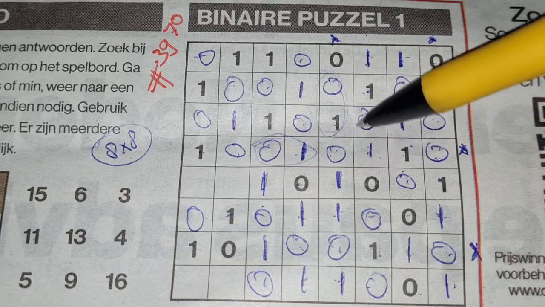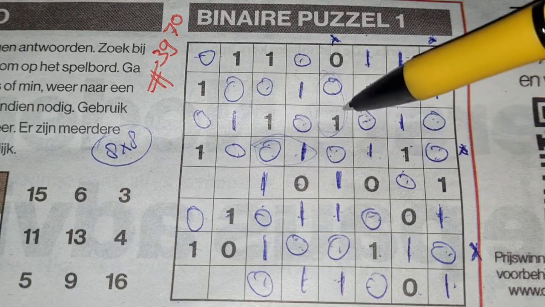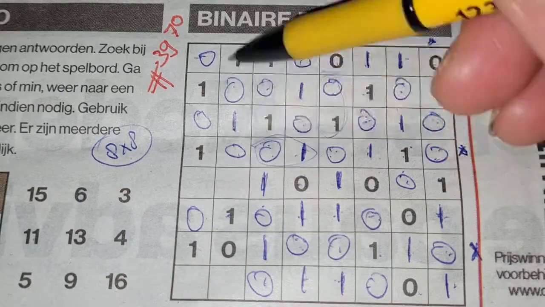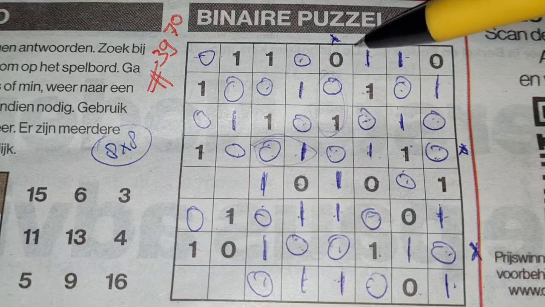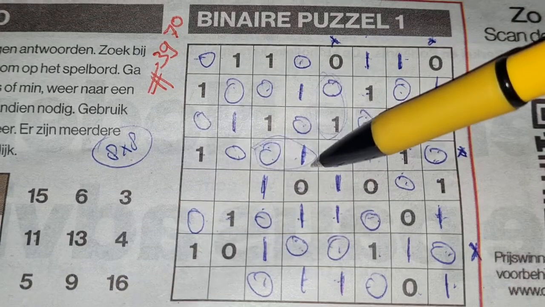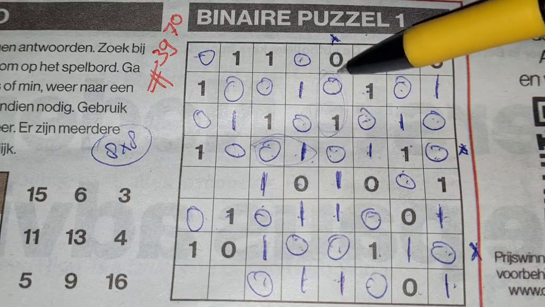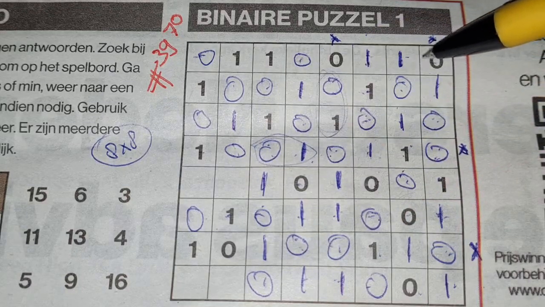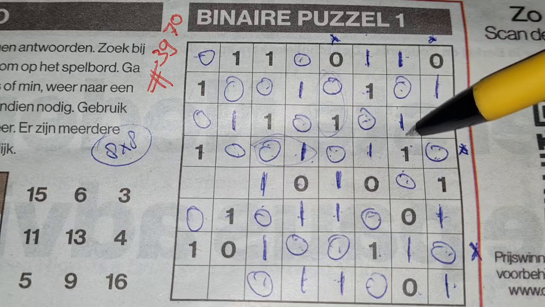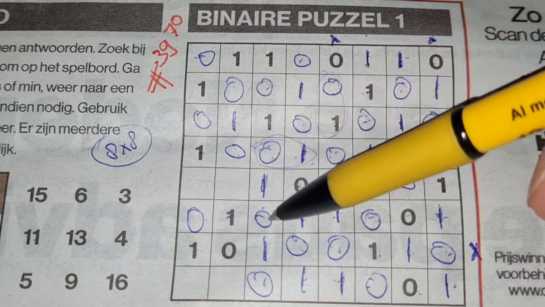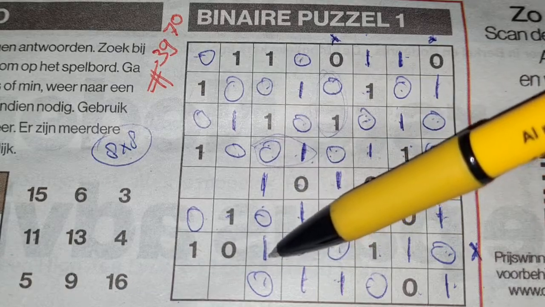Let me see. 101. I think we need to compare the columns. Almost the same. This one. 101. Oh, this one is almost the same.